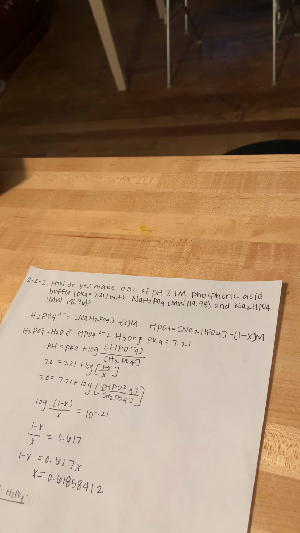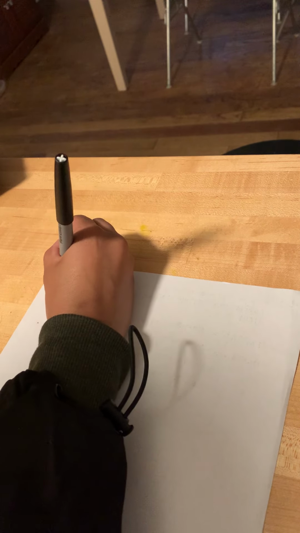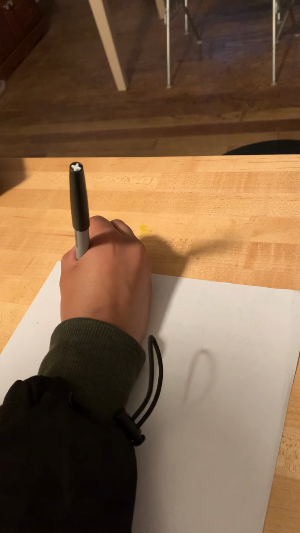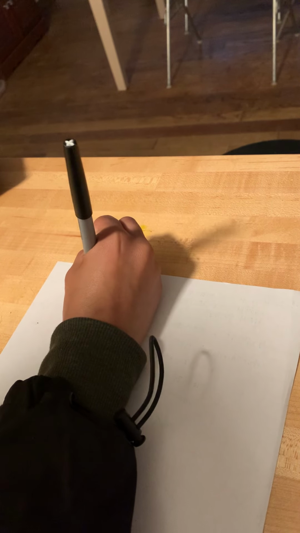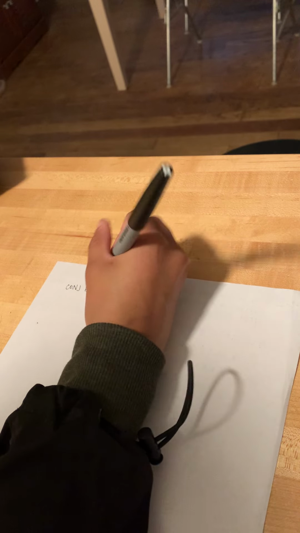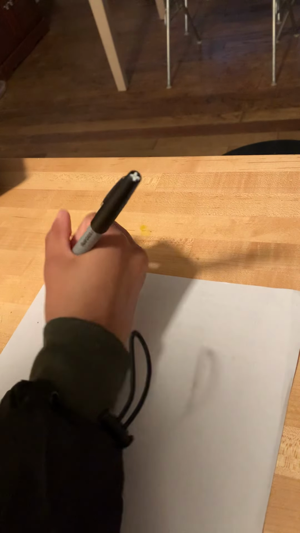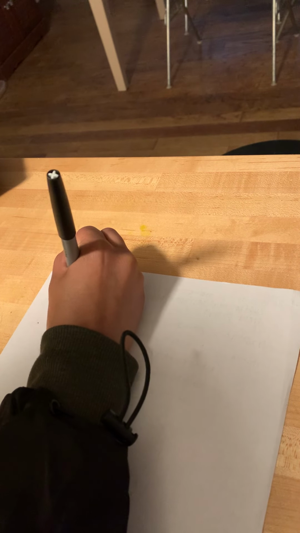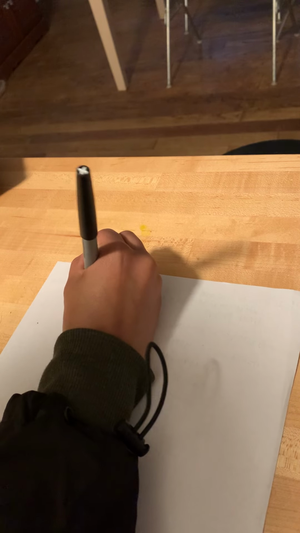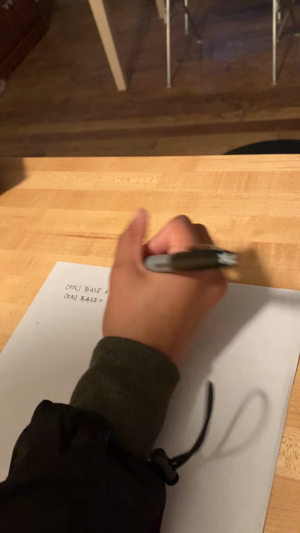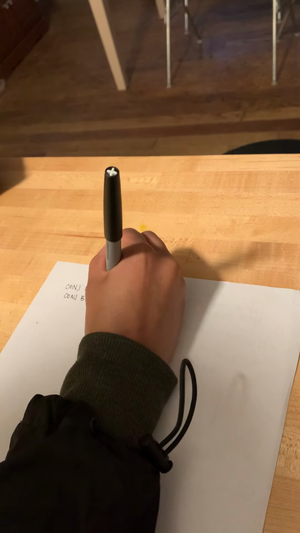So you figure that out by this. You know that the conjugate base plus the acid is going to equal 1. So that means that the conjugate base is going to equal 1 minus the acid.